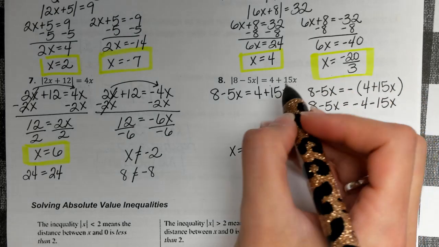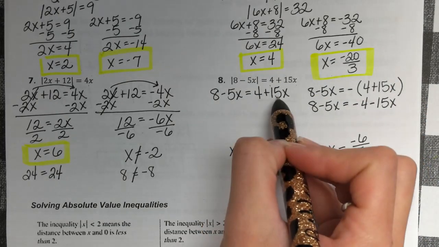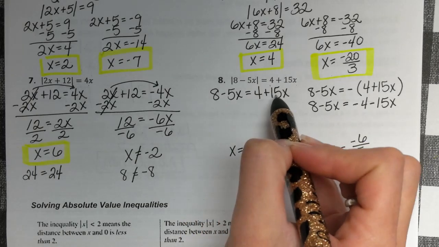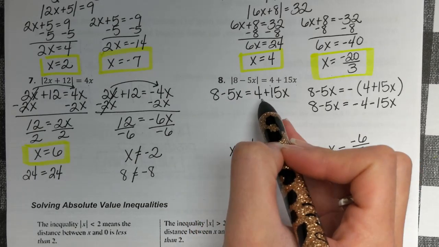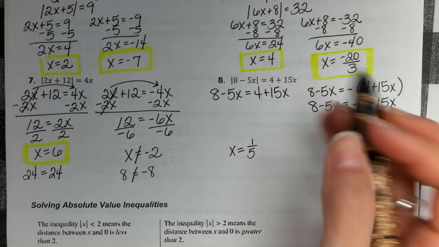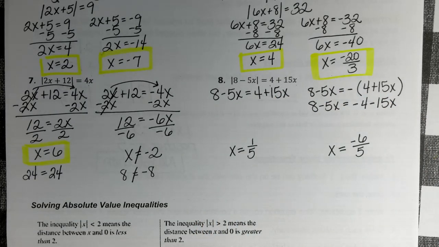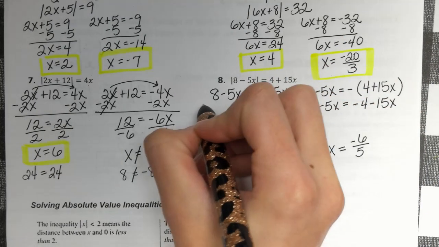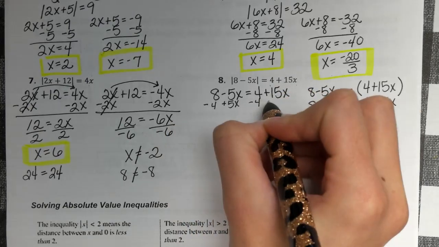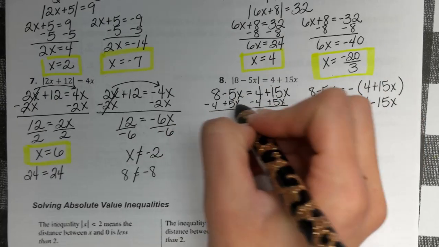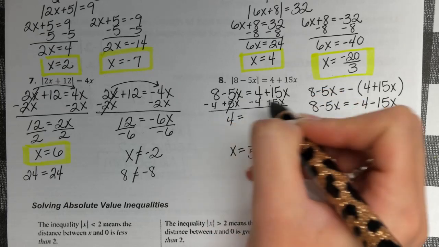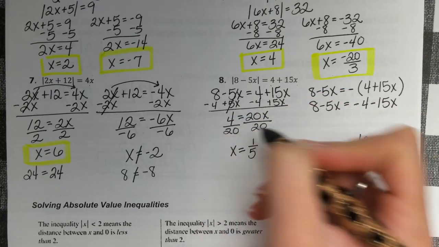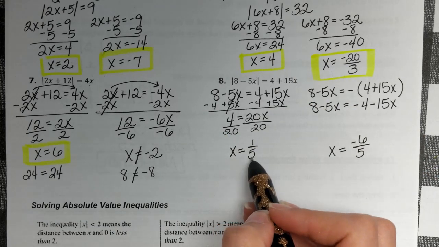So you could have added your 5x to the 15x and then subtracted your 4, or you could have subtracted your 15x, subtracted your 8. I want positive x's, but if you are always bringing your x to the left, then you would do it different. Either way, I would say subtract my 4 and add my 5x. That's going to give me 4 equals 20x. Then I divide by my 20, which reduces to 1/5.